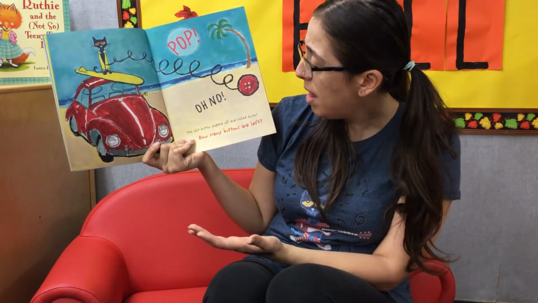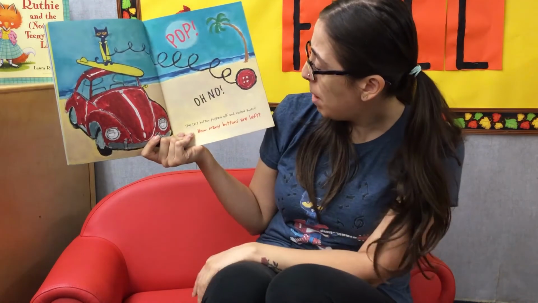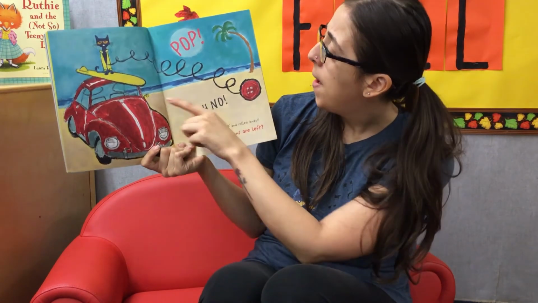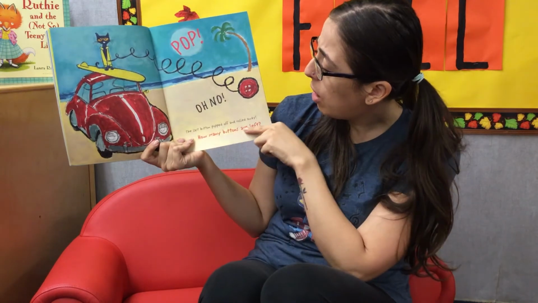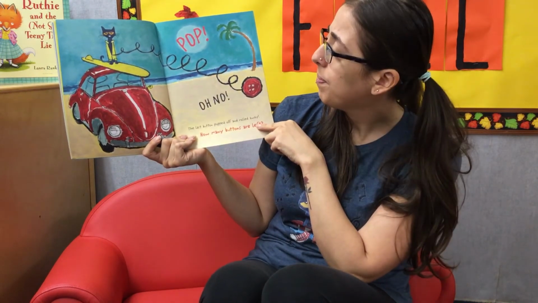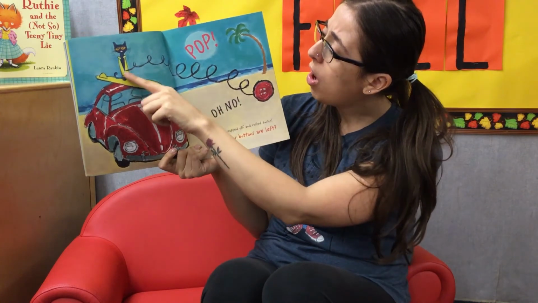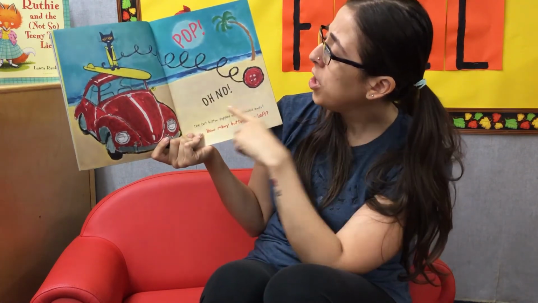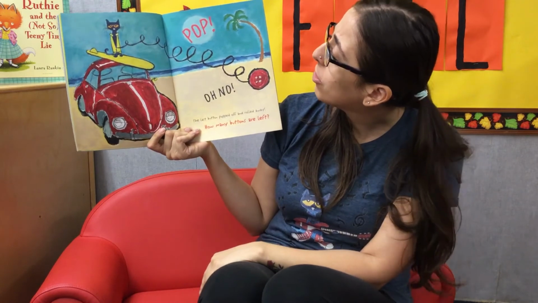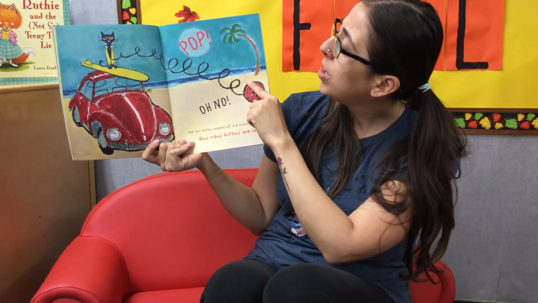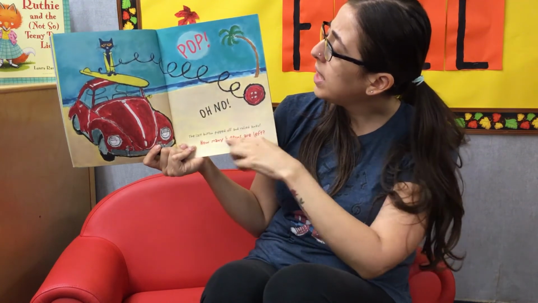Oh no. The last button popped off and rolled away. How many buttons are left? He's losing all his buttons. Where do you think Pete is out of this picture? This picture has a palm tree. And what do we see here?